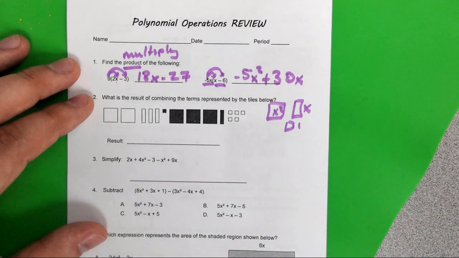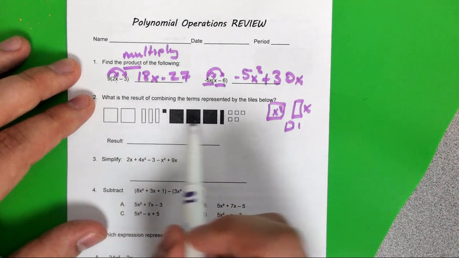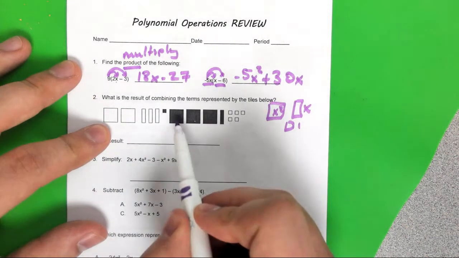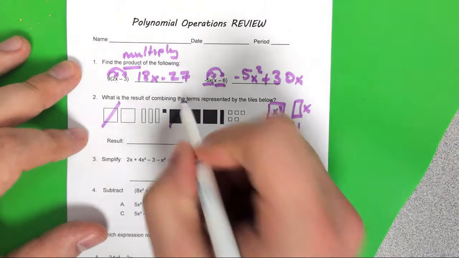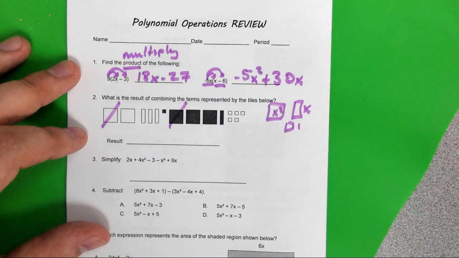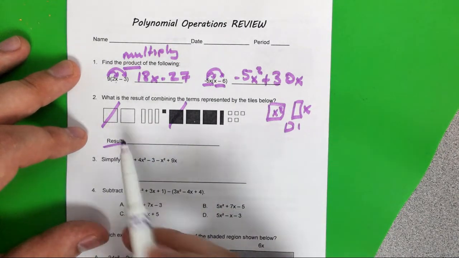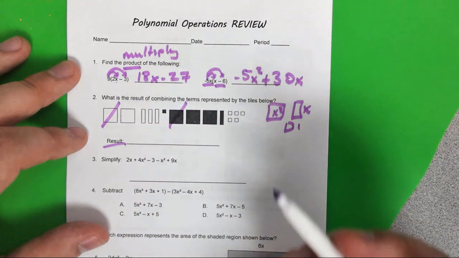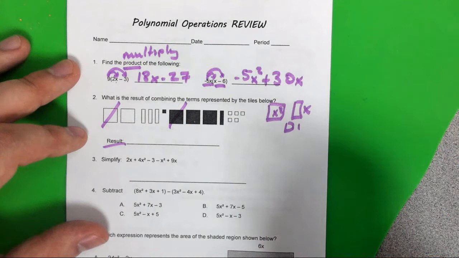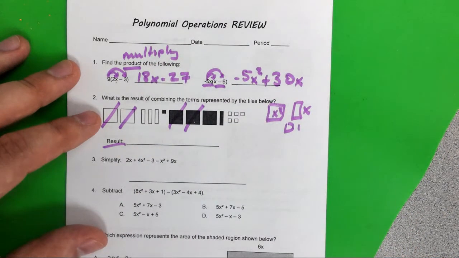So if we look right here, if we have tiles of the same size, where one of them is positive, like this one, and the other one's negative, like this one, then a negative and a positive cancel out. They make a zero pair, so they go away. So before we figure out what we have here, we're going to cancel out any that can be canceled out, where there's a positive and a negative. So we did that with one. Now we have another positive and negative big tile, which is our x squared, so we can cancel those.